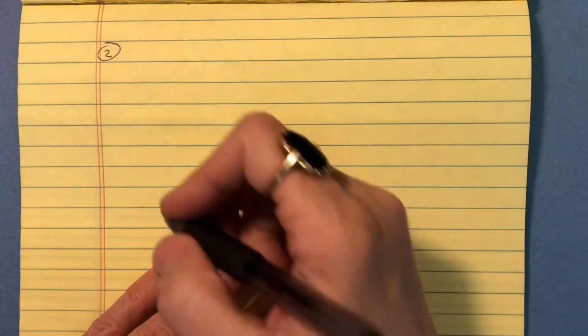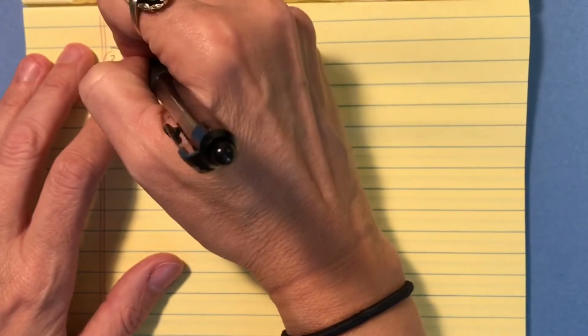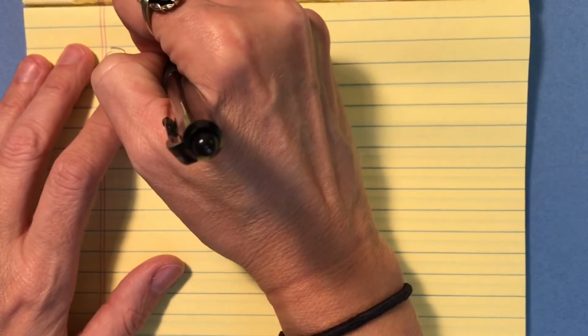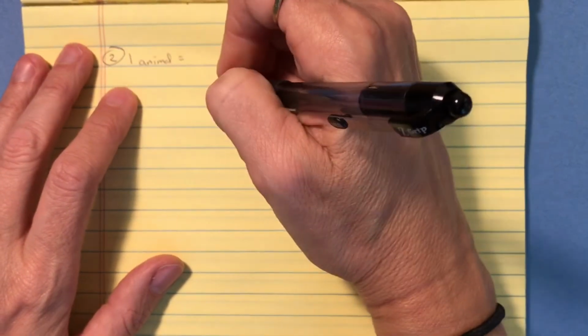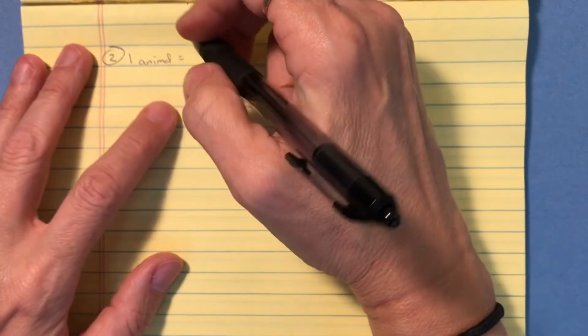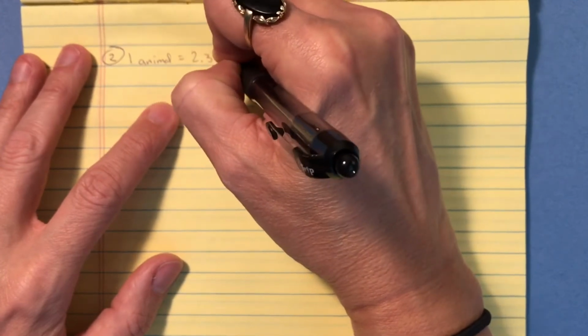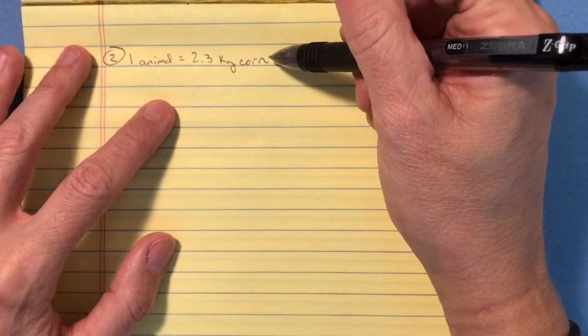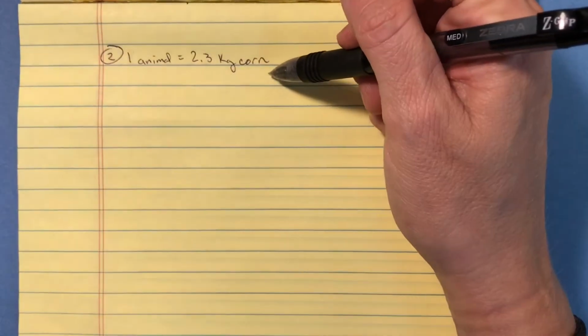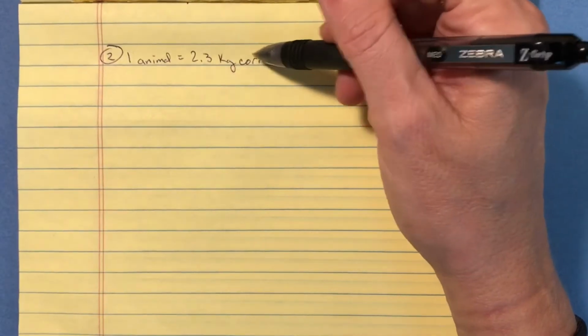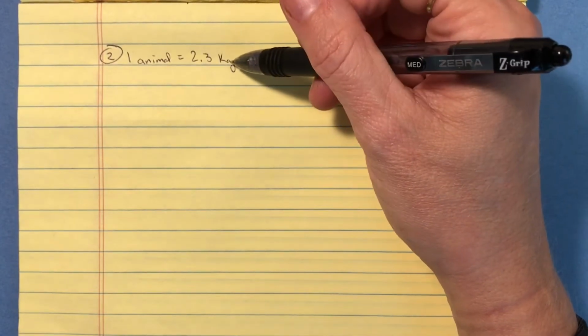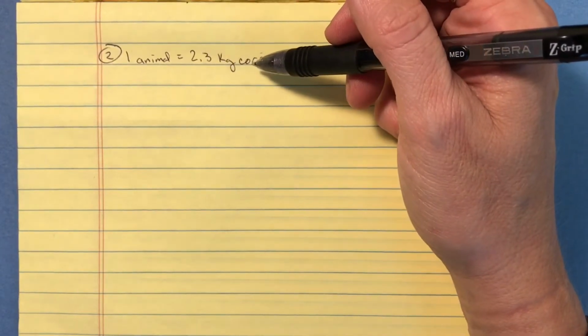All right, so you have 1 animal is equal to 2.3 kilograms of corn. It's really important when you have a measurement to also say what it is, because there are going to be times when you're going to be dealing with kilograms of this thing, but then also kilograms of this thing.